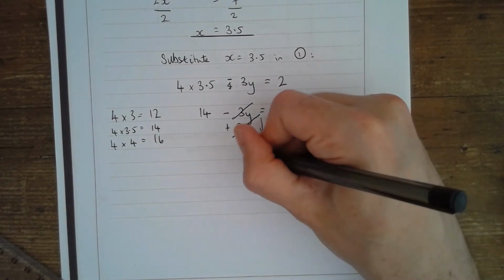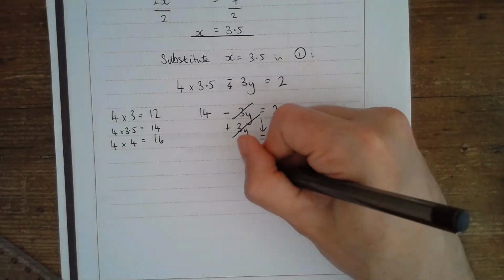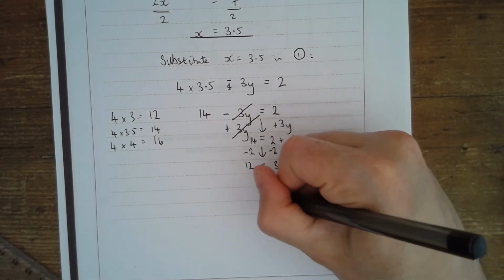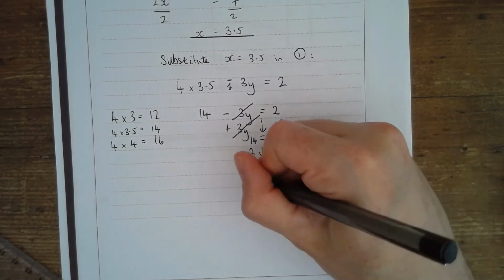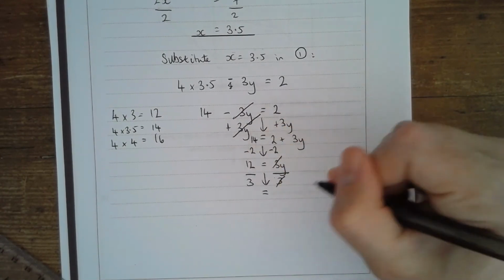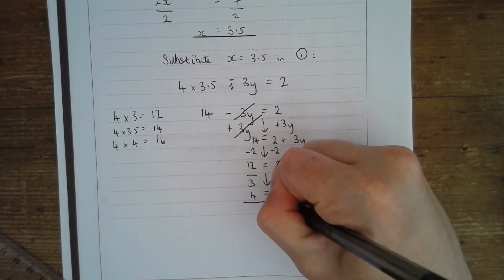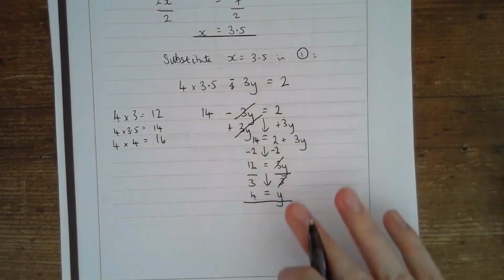Now it's positive, I'm used to seeing it positive. I'm going to get rid of anything that's not physically attached to it, so that will be the 2. So I get 12 is equal to 3y. And now I'm going to get the y by itself by dividing both sides by 3. That will cancel out those 3's, leaving just y. And 12 divided by 3 is 4, so y is equal to 4.